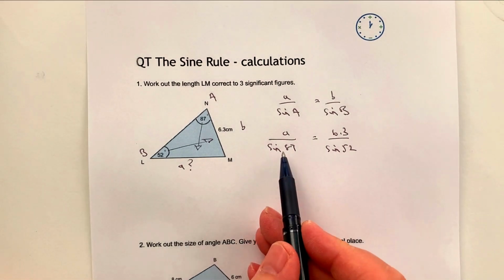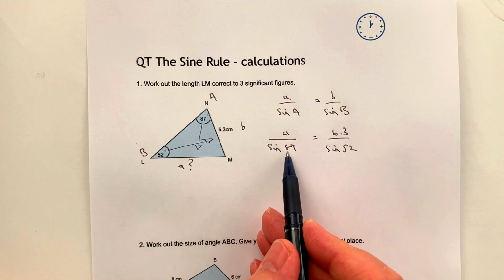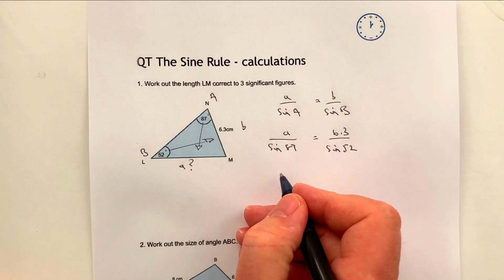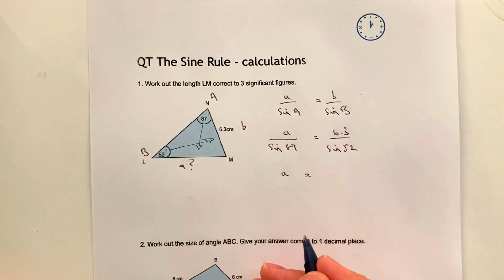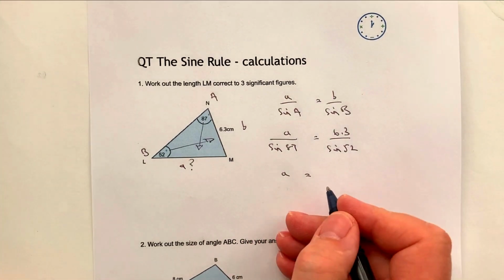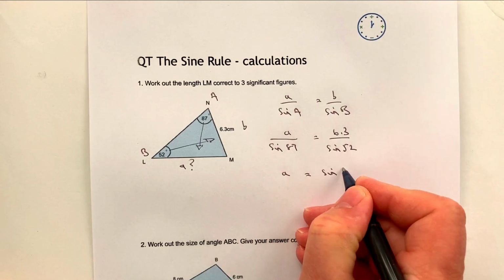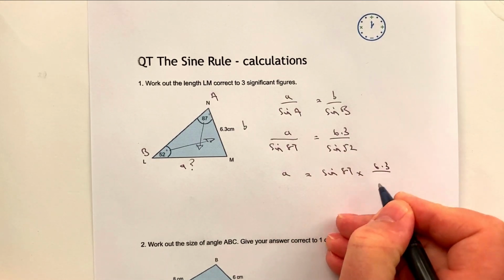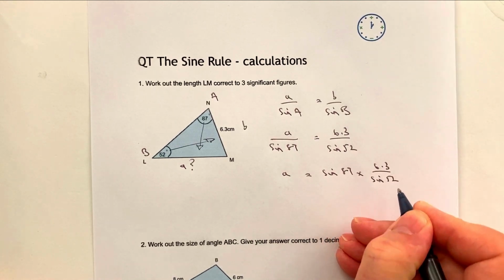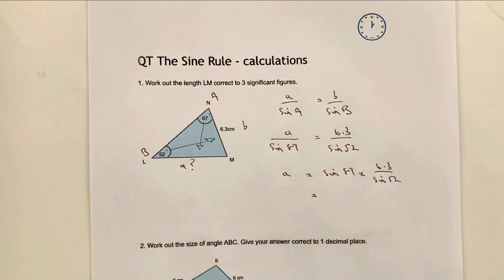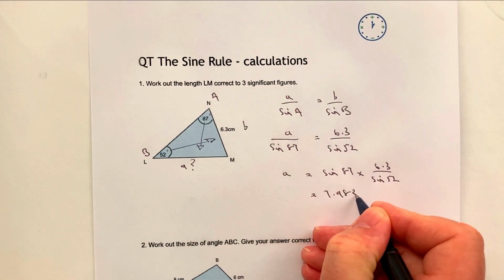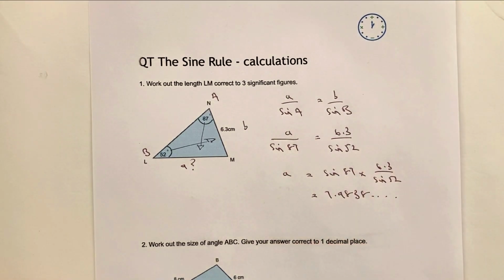Now in order to do that, I need to multiply both sides by sine 87 to get rid of this denominator. So a, which is the length I'm looking for, LM, is going to equal the sine of 87 multiplied by this fraction, which is 6.3 divided by the sine of 52. Okay, now if you put that into a calculator, you're going to get 7.9838, and it goes on a little bit further.